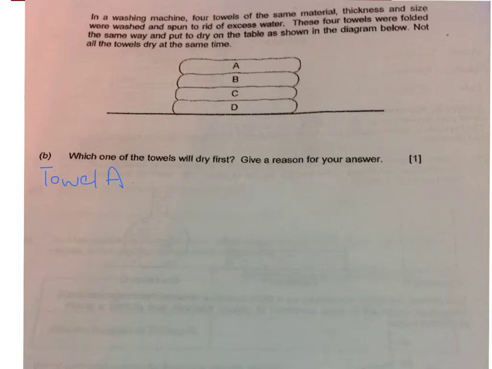Okay, and why will towel A actually dry first? It's because, you see carefully, it is on the top layer, it is exposed to the air. It's the largest exposed surface area. Okay, so towel A will dry first.